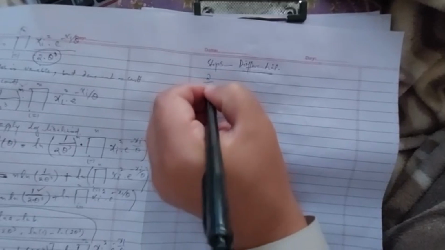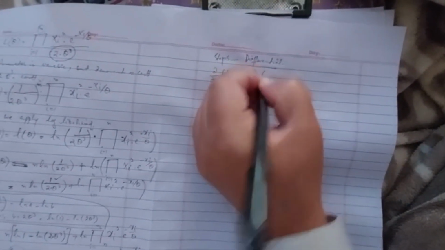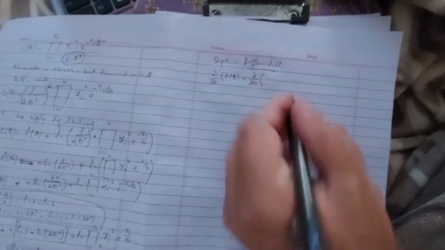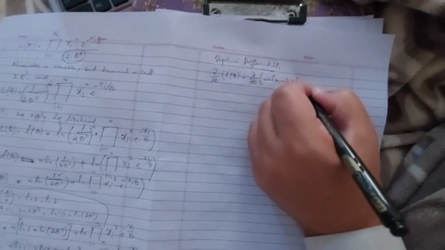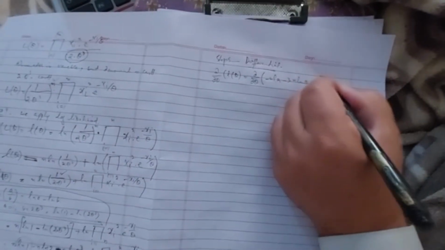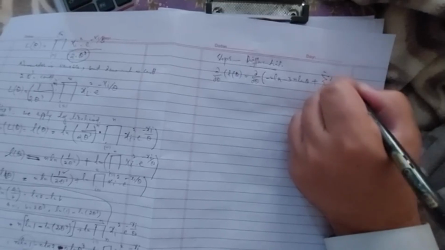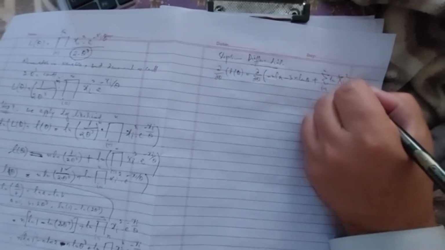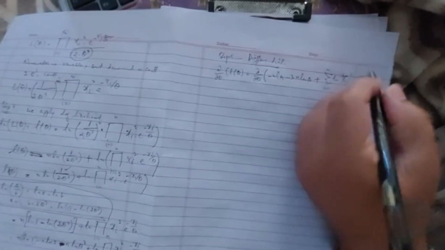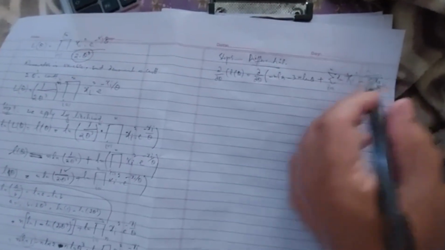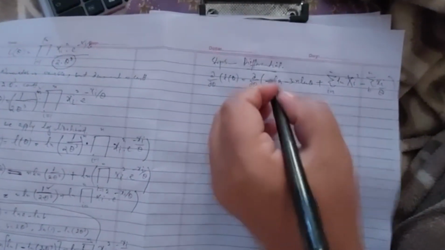So d by d theta of small l of theta is equal to d by d theta of minus n ln of 2 minus 3n ln of theta plus summation of i is equal to 1 up to n ln of xi square, minus summation of xi divided by theta for i is equal to 1 up to n.